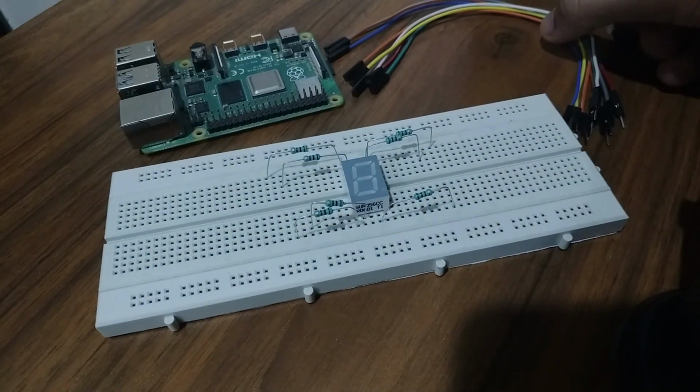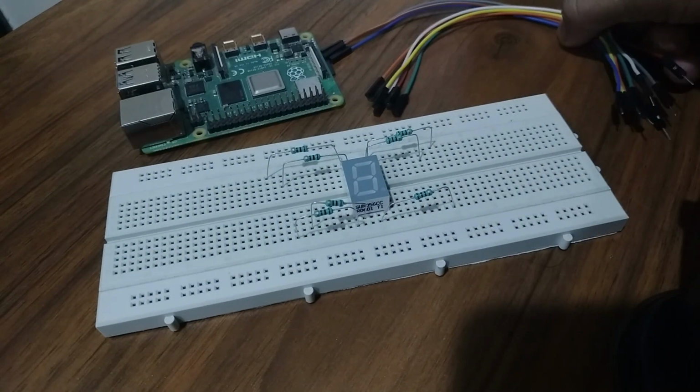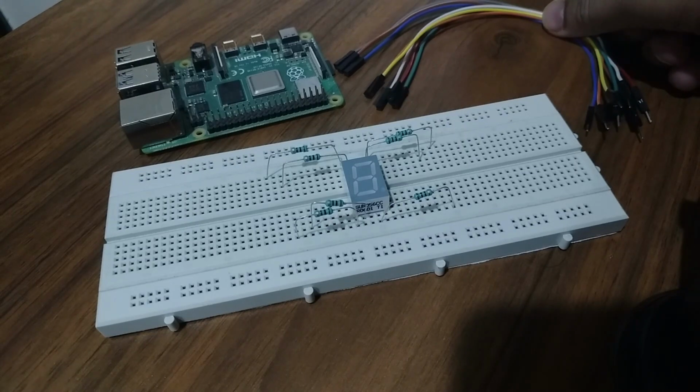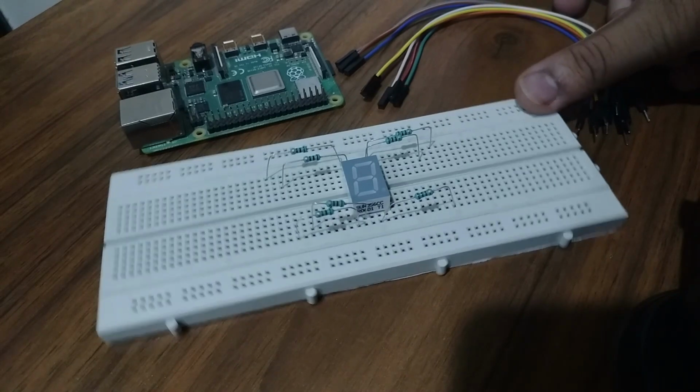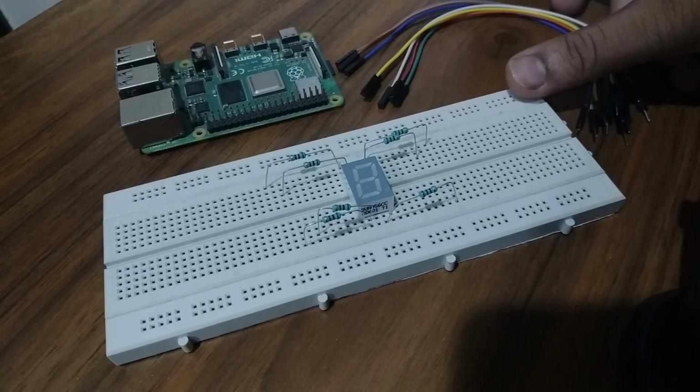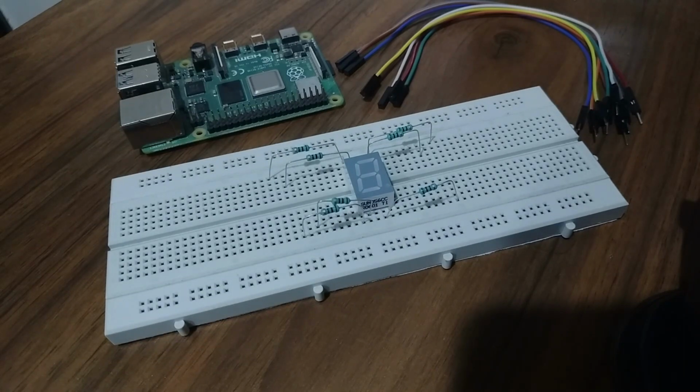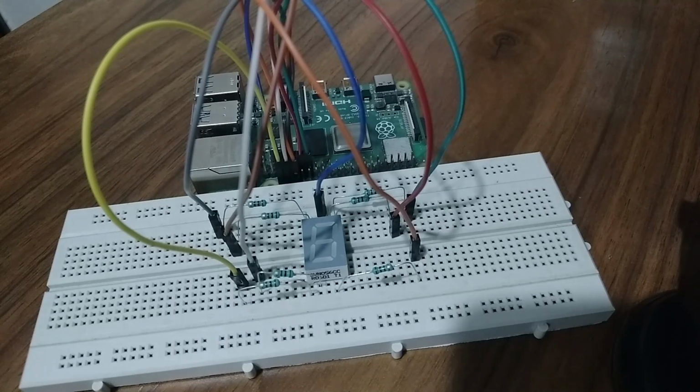Now, as shown in the circuit diagram, we will be connecting these jumper wires with the Raspberry Pi, and let's see how it looks. This is how it finally looks, and here our circuit diagram is now completed. Now let's move on to the code.